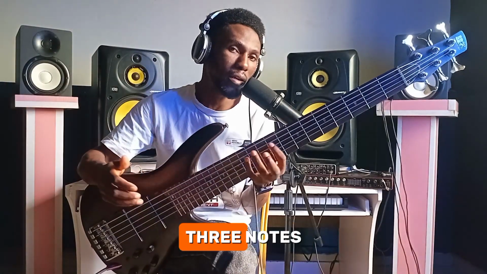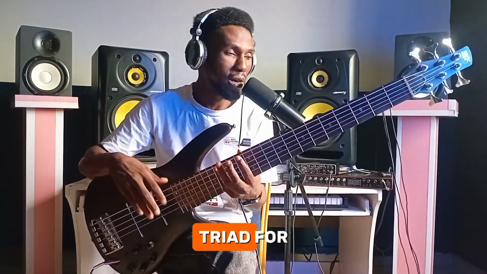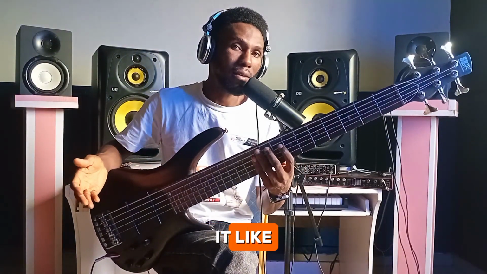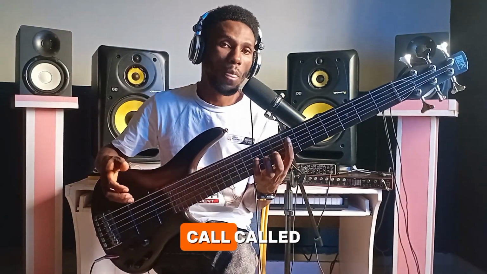Triads are three notes. The three notes together give you a triad. For example, you have... I'm going to explain it like I'm explaining to a beginner. Now there's what we call chord degrees.